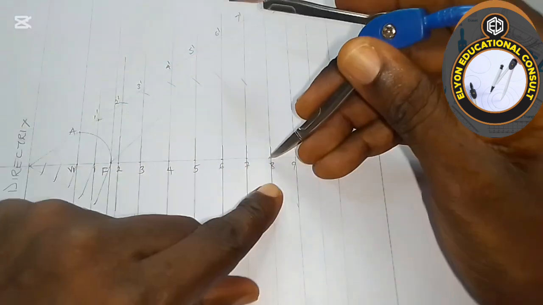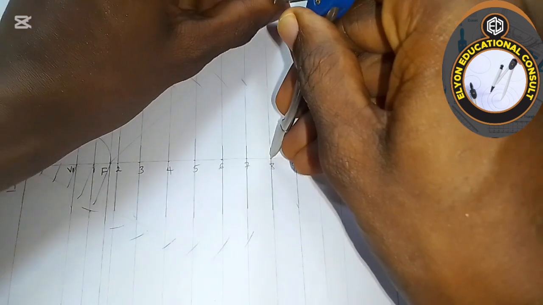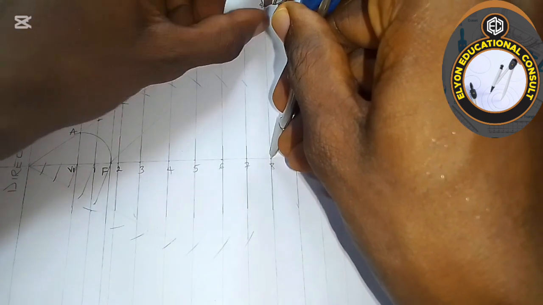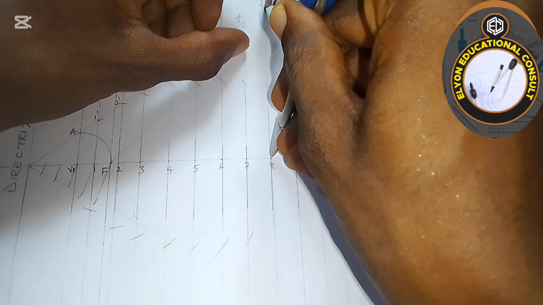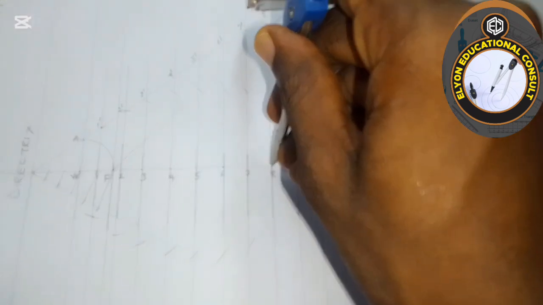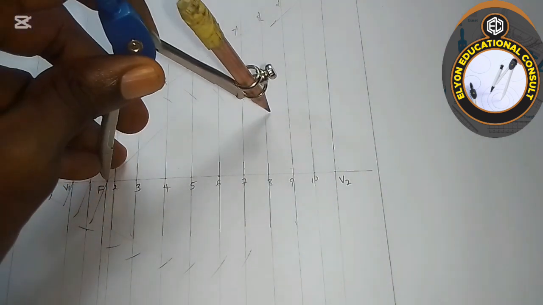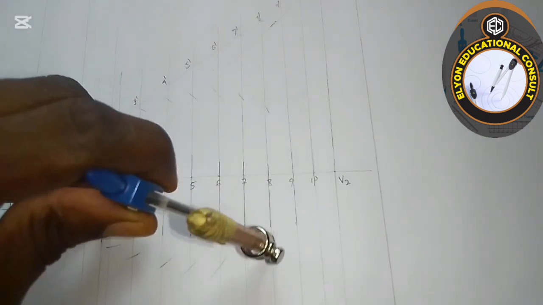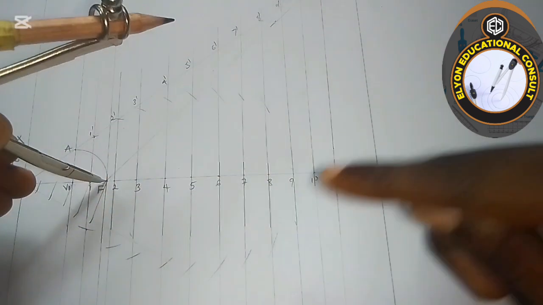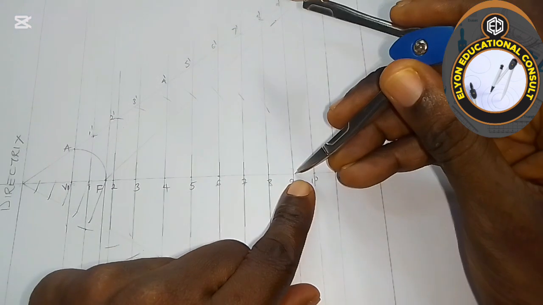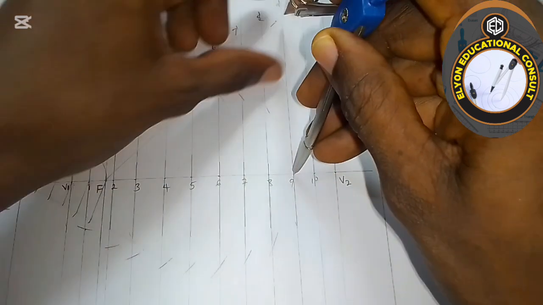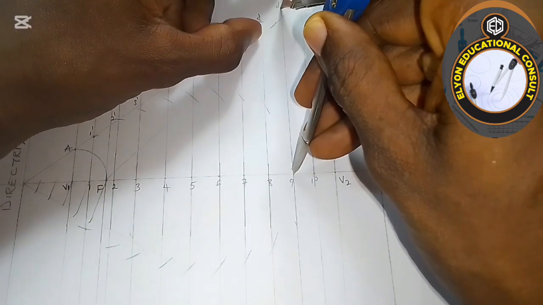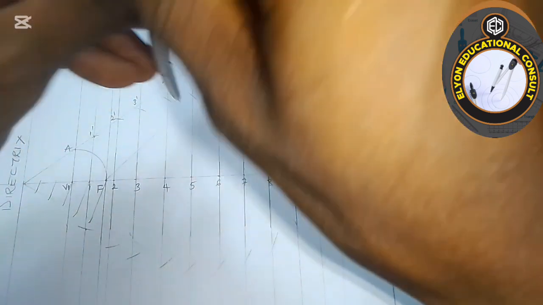Then 8 next, which is on the point 8, you can see this. Then place on the focus, then strike this. Hope you can see the points. Then we do for 9, place on the focus.